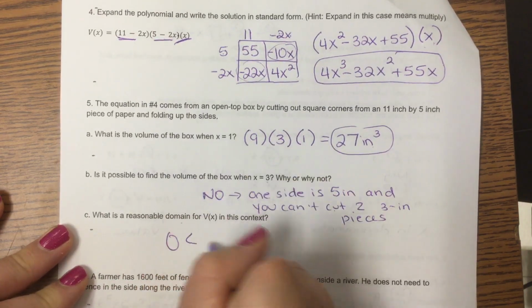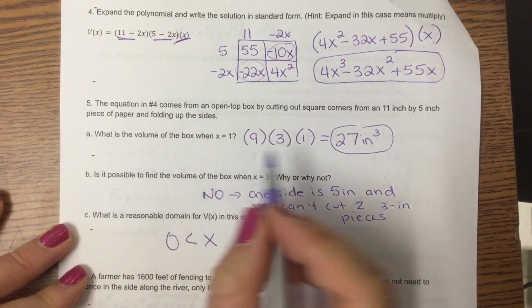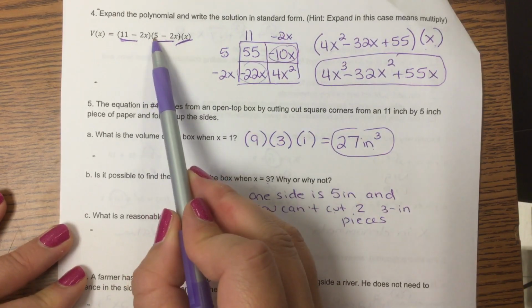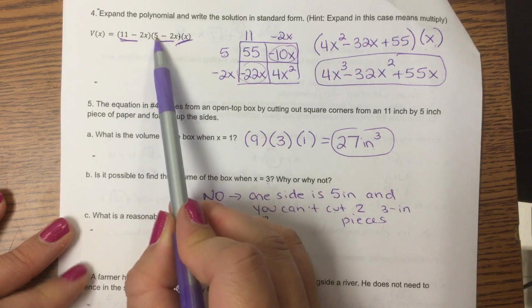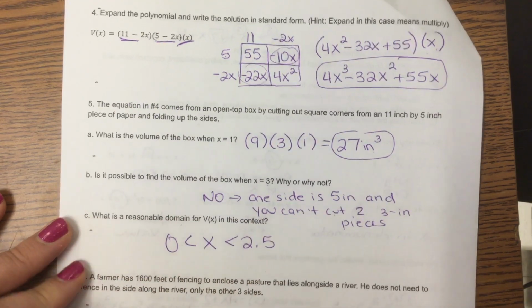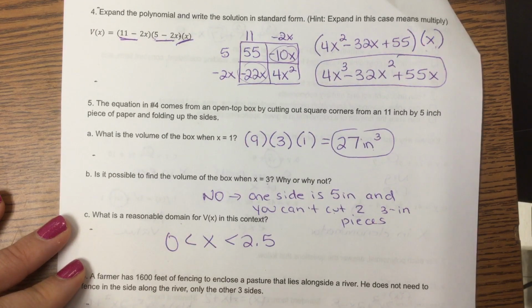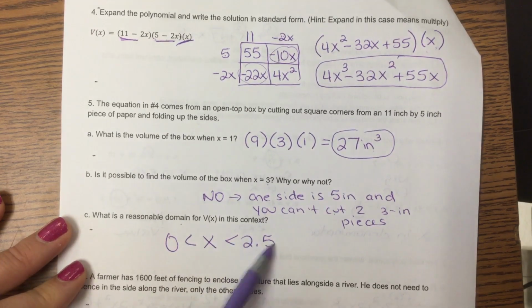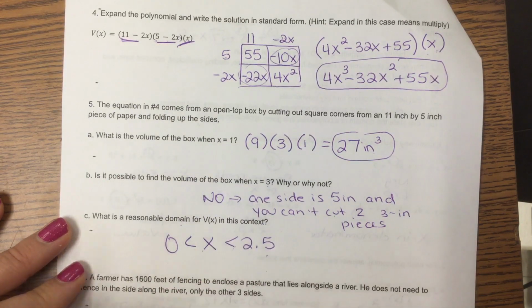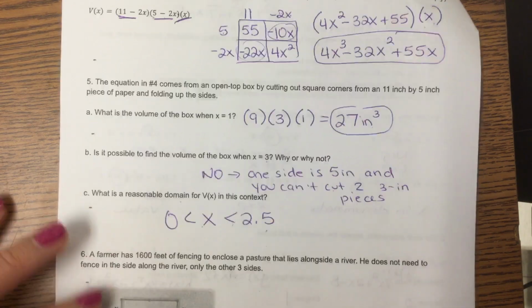Okay, so a reasonable domain, what could x be? X has to be bigger than 0, or there's no box. And if 5 is my smallest side, 11 I could do bigger. So the biggest I could chunk out of that would be a 2.5 inch, because then the 2.5s would meet in the middle, and I would use up all my paper. So I want to say x has to be smaller than 2.5 inches.